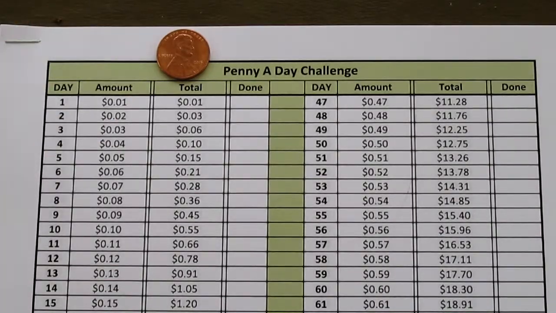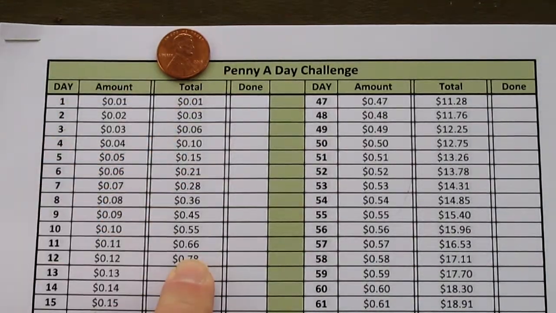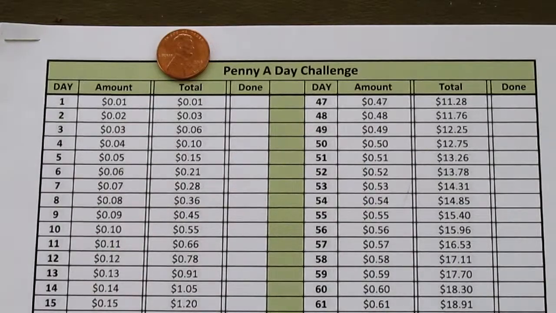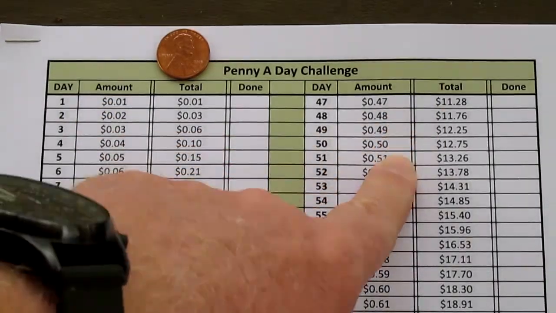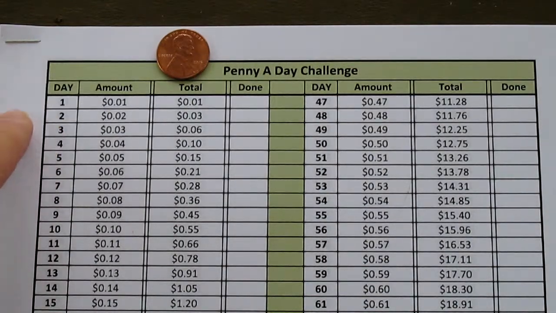Let me get you in closer on this spreadsheet, and I'll show you again a little more detail about it. Here's a close-up of this penny a day challenge spreadsheet. If you notice, I've got a day column, an amount column, and a total column, which shows the running total for all your contributions. And we've got 2 columns. When you get down to the bottom of one column, you go over to the top of the next column, and so on. It's about a 4-page document.